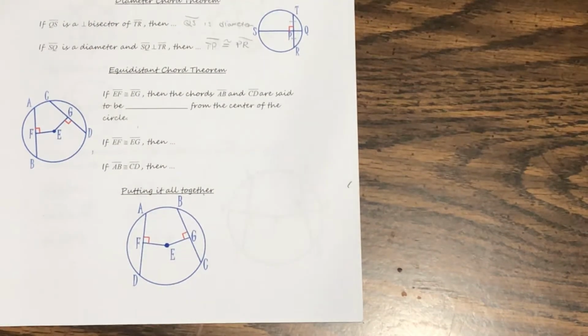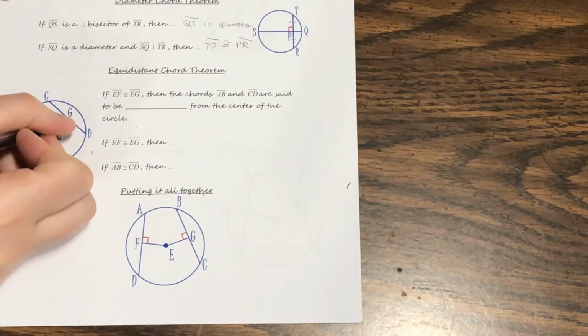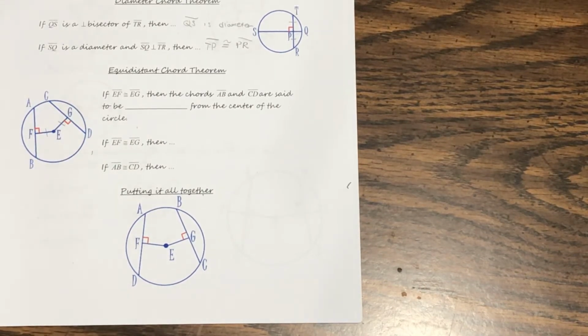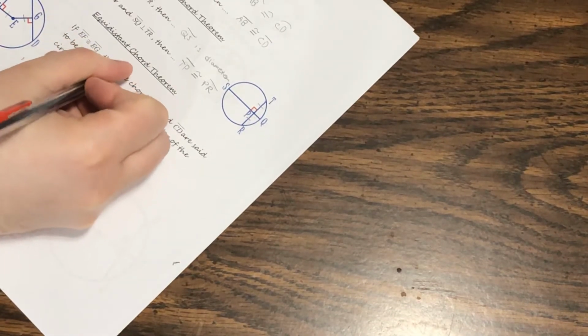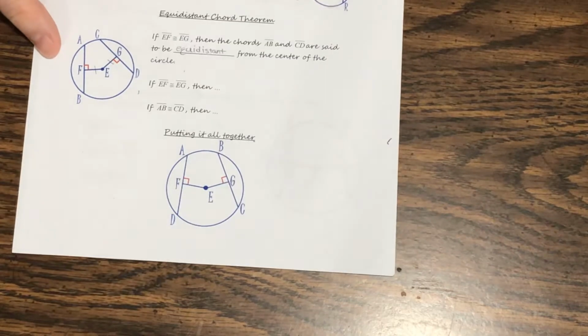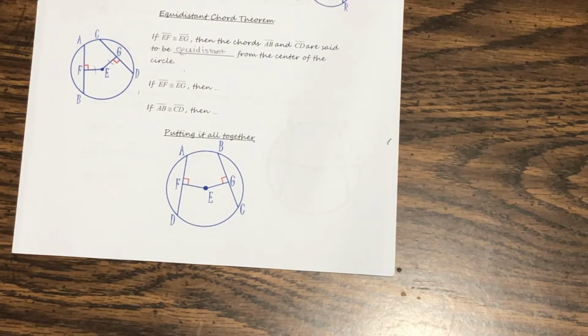So our equidistant chord theorem is saying if segment EF is congruent to segment EG, then the chords AB and CD are said to be equidistant. Equidistant means they have the same measure, which means they are also equal.